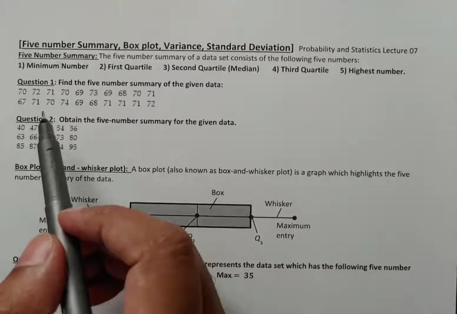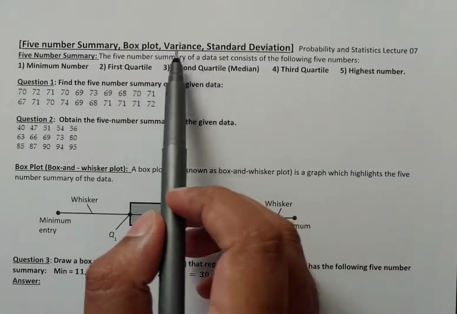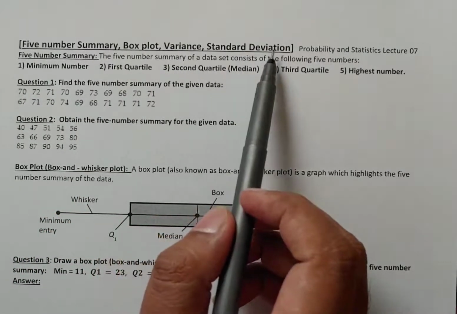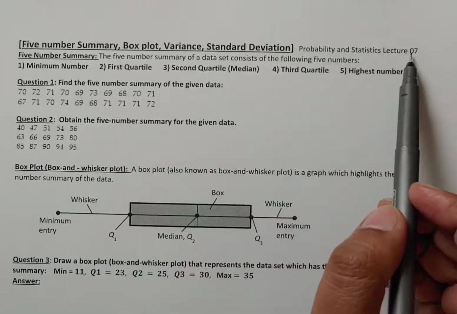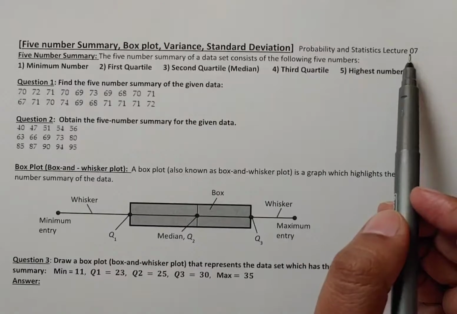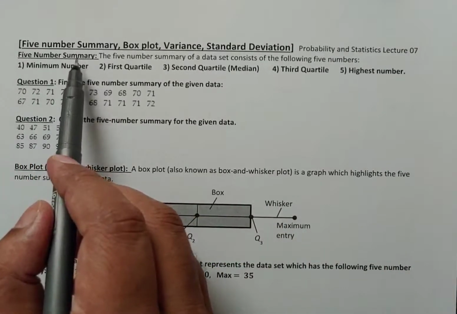In this lecture, we do 5 number summary, box plot, variance, and standard deviation. We do these topics. This is lecture 7 of our probability and statistics course. So what is a 5 number summary?